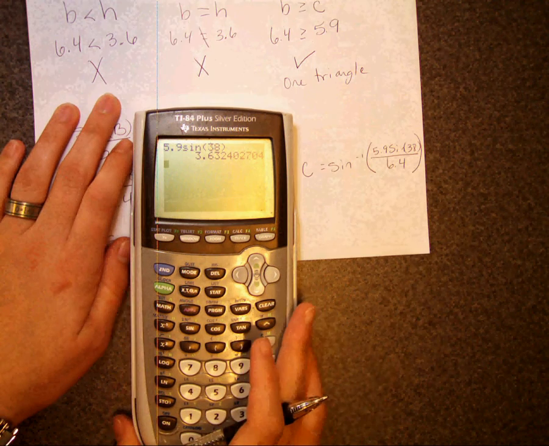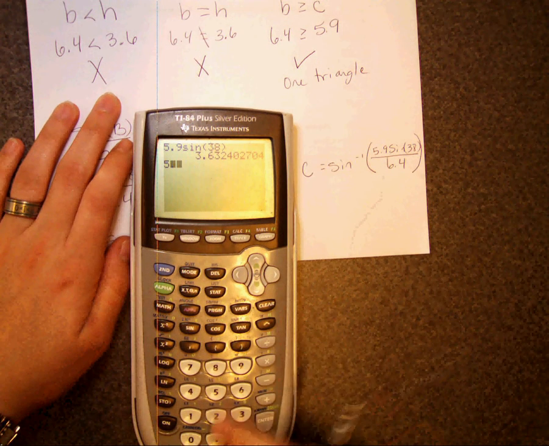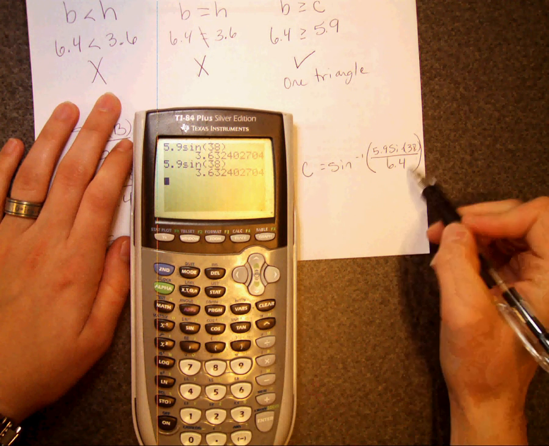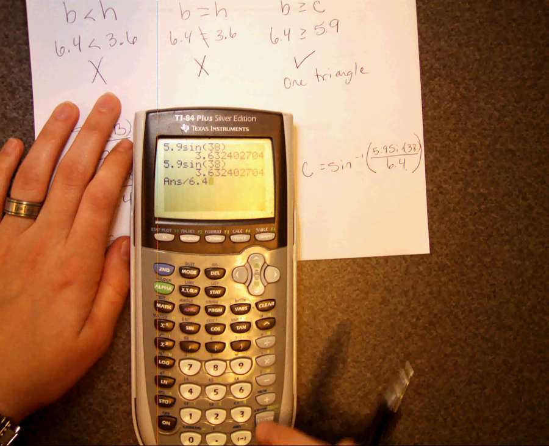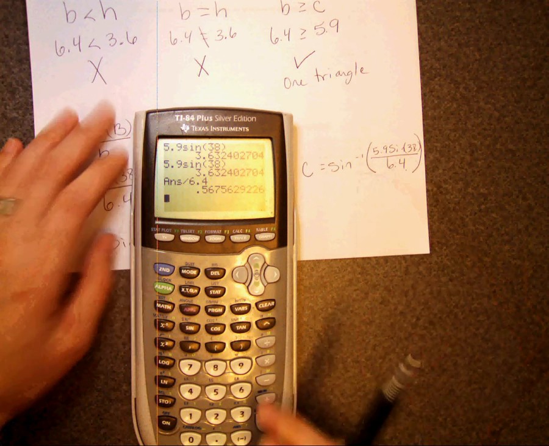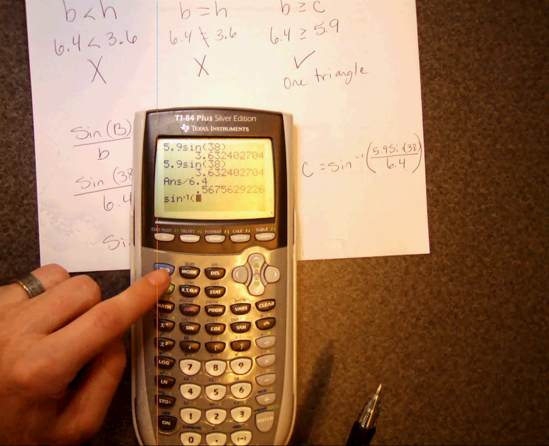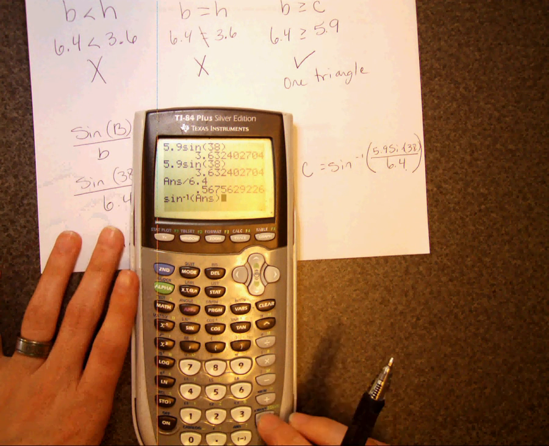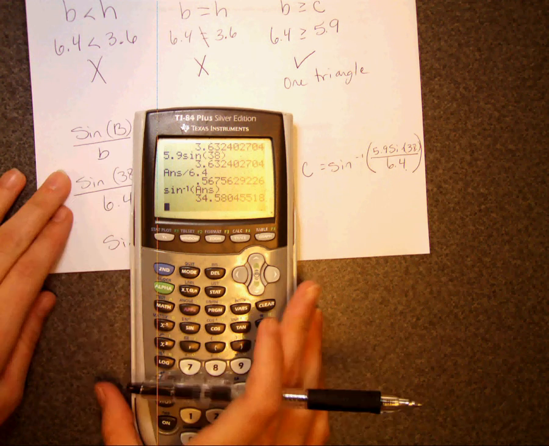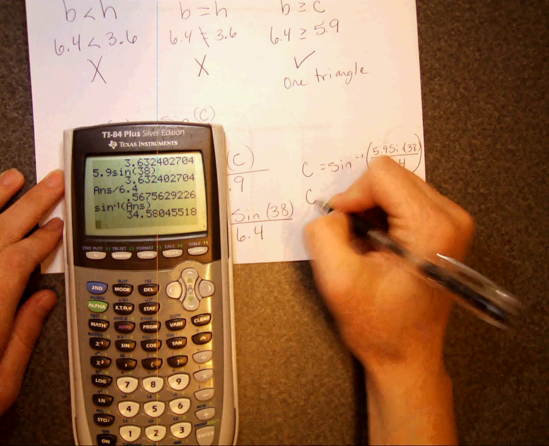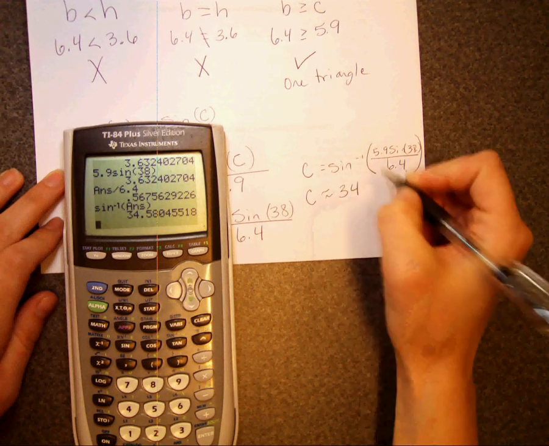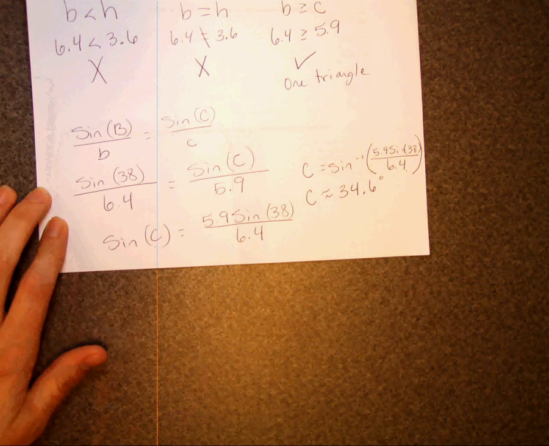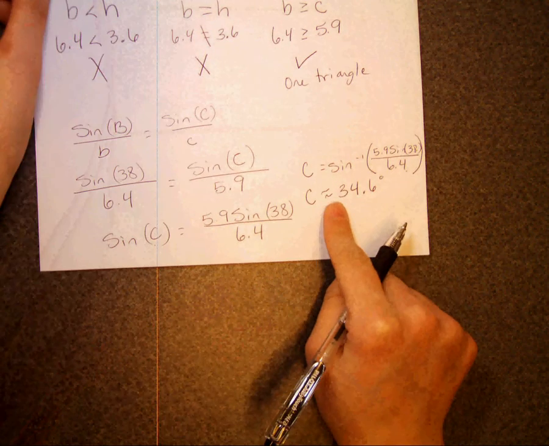So I'm going to come over here. I like to do it step by step so I don't screw anything up in the calculator. So I'm going to do 5.9 sine of 38. Got that. I'm going to divide it by 6.4 so no mistakes are made. And now I'm going to do second sine inverse of second negative, the answer that I just had. Close my parentheses, and there's my value for C. So C is approximately, I'm going to round to the nearest tenth, 34.6 degrees.